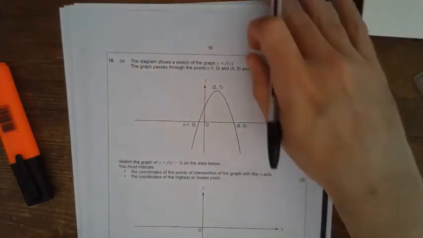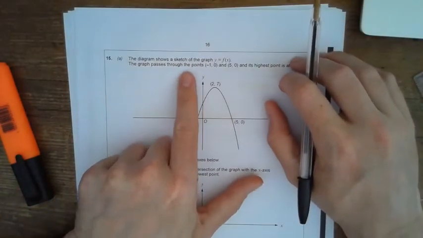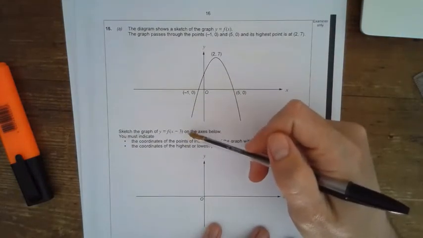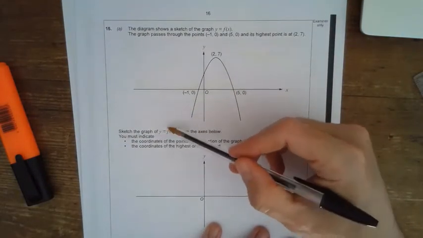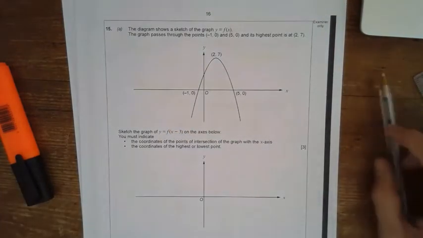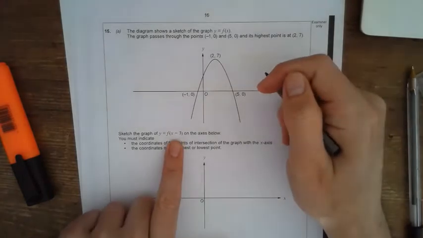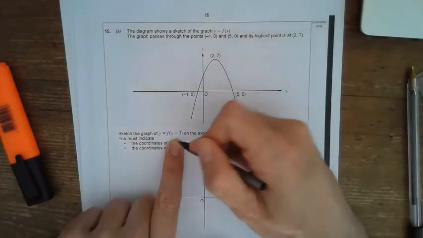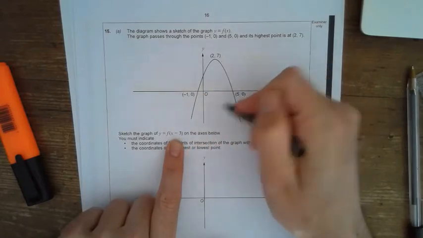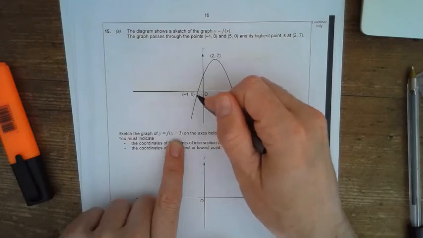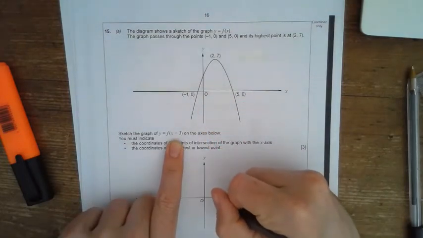Okay, the next question says, the diagram shows a sketch of f of x that passes through the following points. It then wants me to draw the graph of f bracket x minus 3. Now, if I'm ever asked to do these things, the method that I use is that if it's inside the brackets, you do the opposite of what it expects to x. So rather than taking away 3 on each of the x coordinates, I want to add 3 to each of the x coordinates. So minus 1 on the x there, added 3, is now going to go through 2, 0.